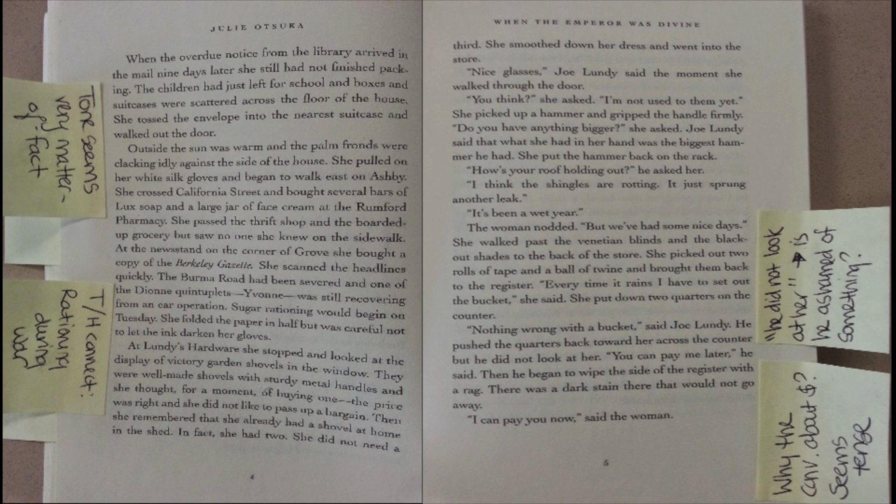She scanned the headlines quickly. The Burma Road had been severed, and one of the Dione quintuplets, Yvonne, was still recovering from an ear operation. Sugar rationing would begin on Tuesday. She folded the paper in half, but was careful not to let the ink darken her gloves.